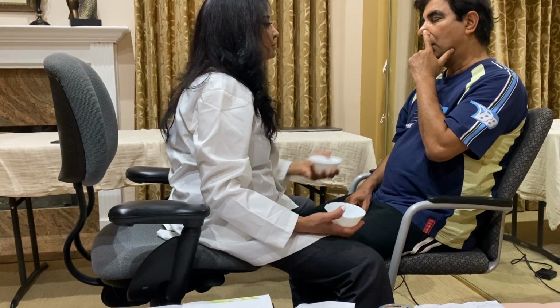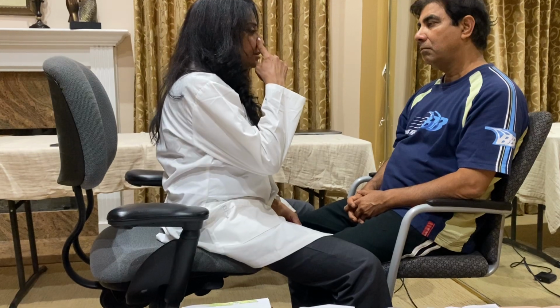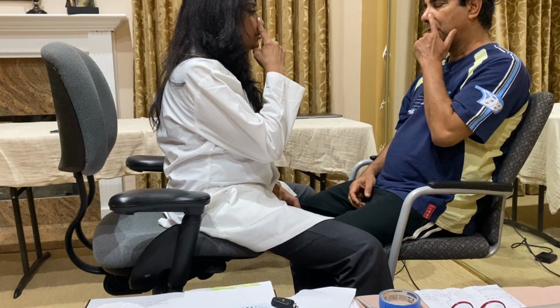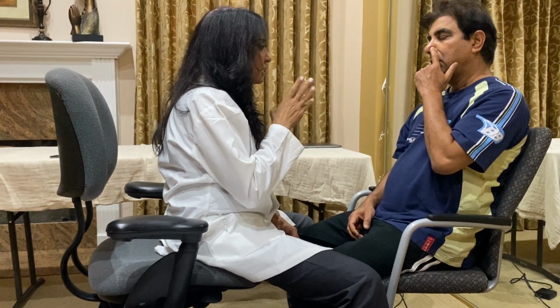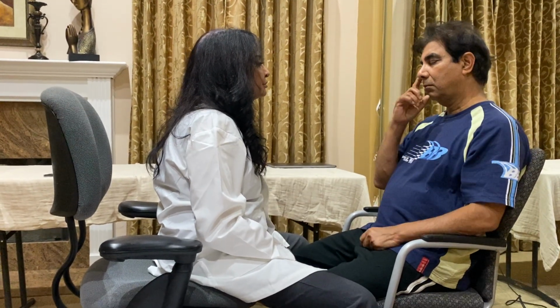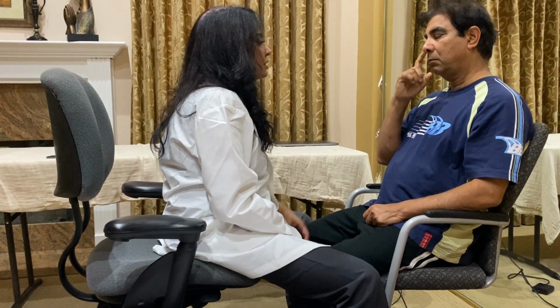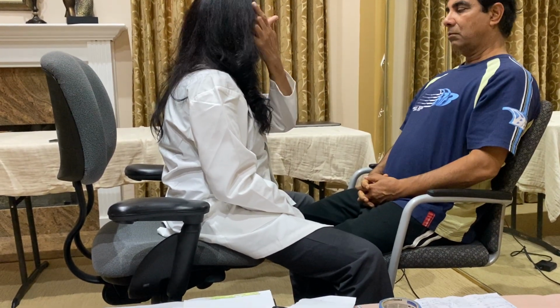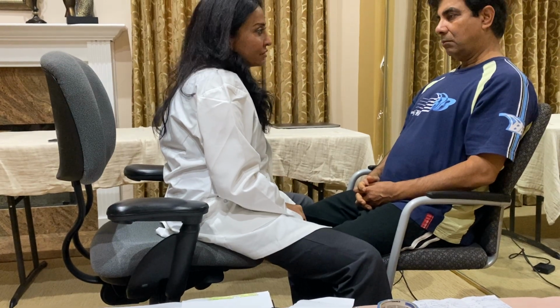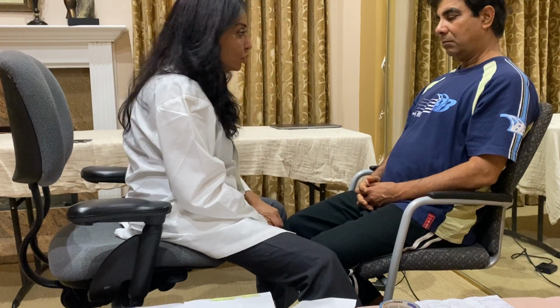What do you smell? Lemon. Very good. Now I'm going to have you continue to do deep breath with this. In, out. And then we're going to do the other side. In and out. Very good. So then both his nostrils are patent, and he has good sense of smell. Thank you so much. That concludes my nose exam.